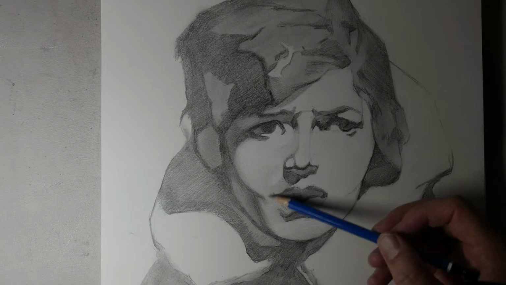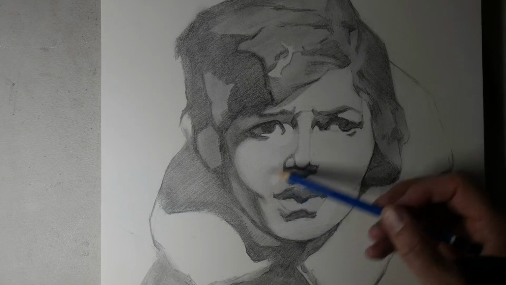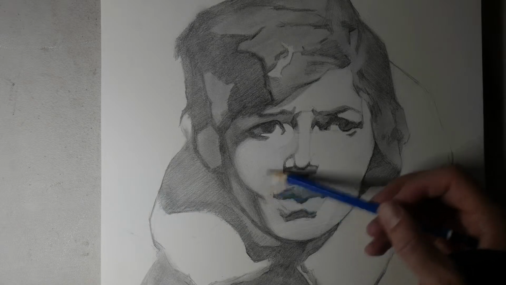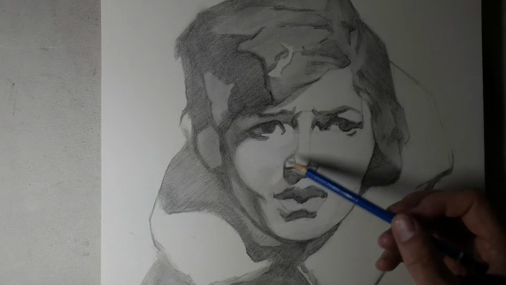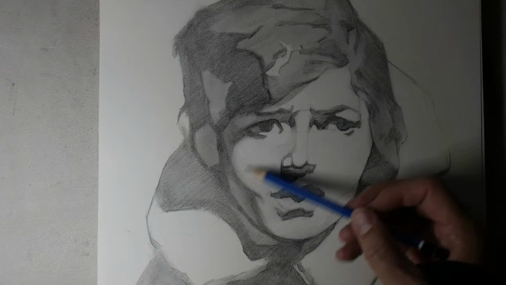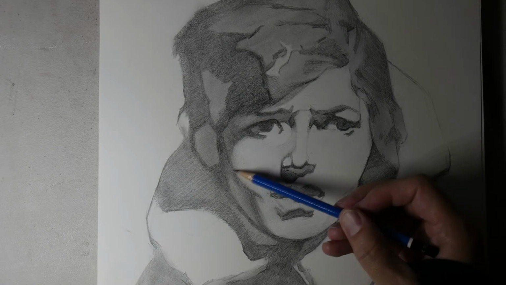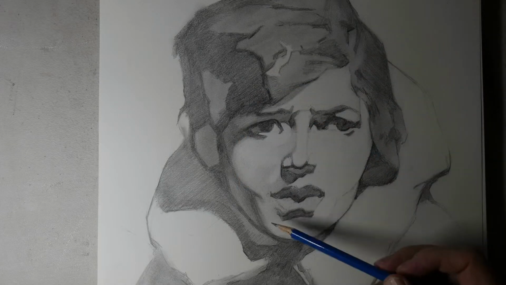And this is one of the reasons why you want to have your values planned out early on in the drawing and have a clear distinction between your light and dark values.